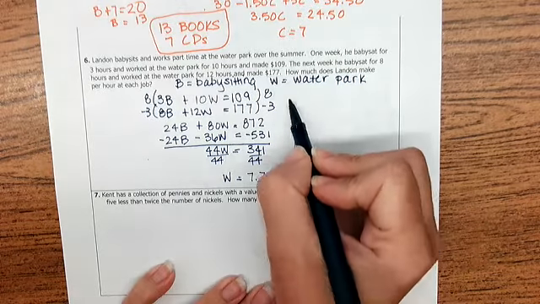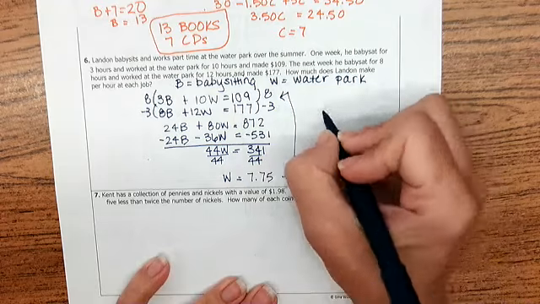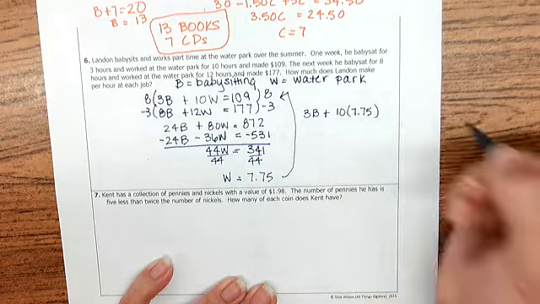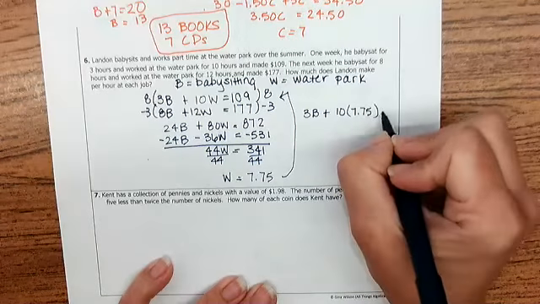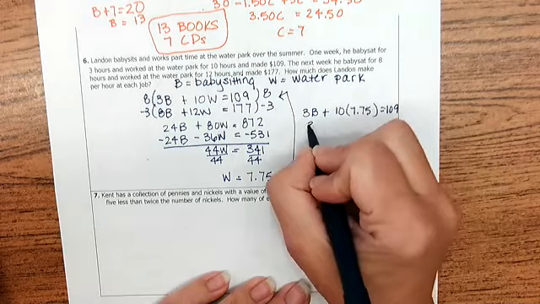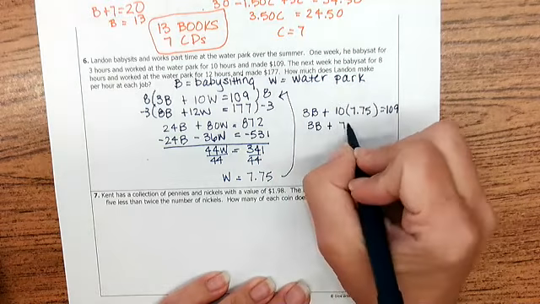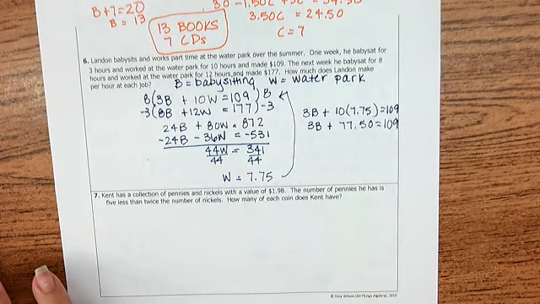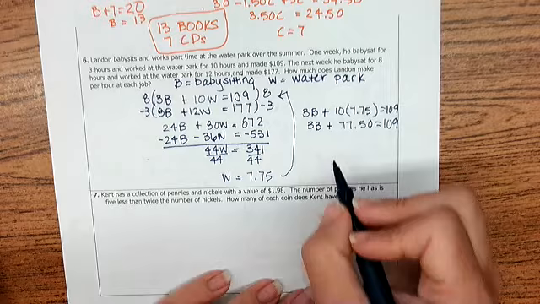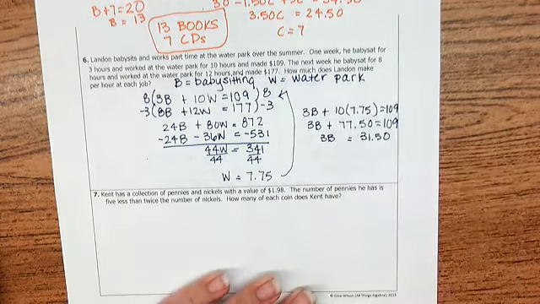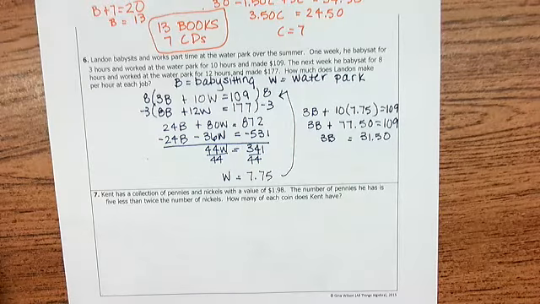I'm going to plug into the original top equation here. 3b plus 10w, which is 77.50, equals 109. So 3b plus $77.50 equals 109. Subtract $77.50 from both sides. Divide by 3, $10.50.